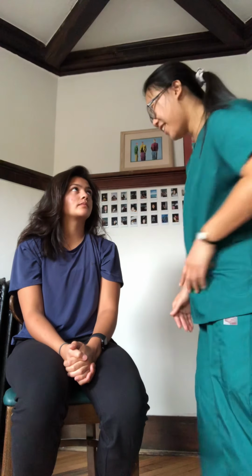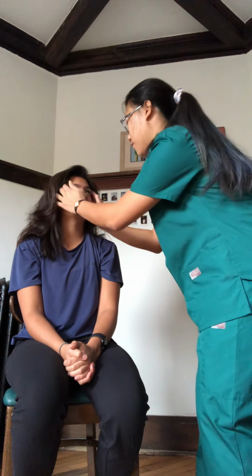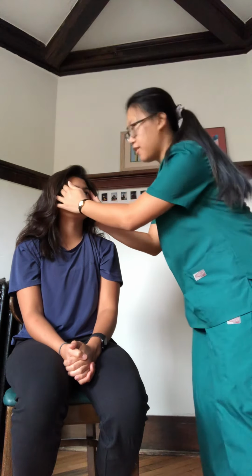Next, I'll look at cranial nerve 5, which is the trigeminal, which has motor and sensory. So by motor, I'll have you clench your teeth. Yeah, and then I'll feel around her masseter. Yep, and then her temporal. Yep. So all is good there, and then we'll do a sensory.